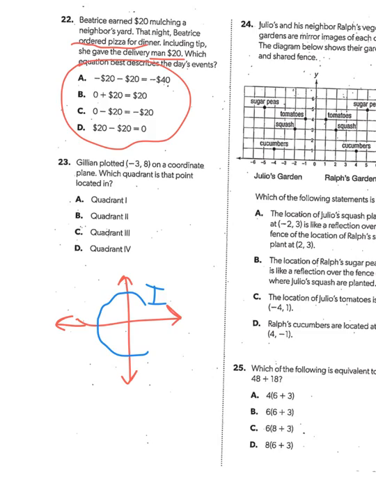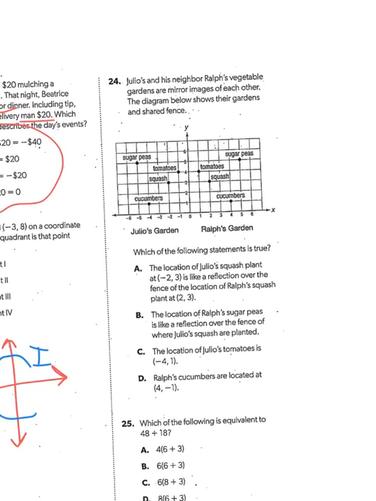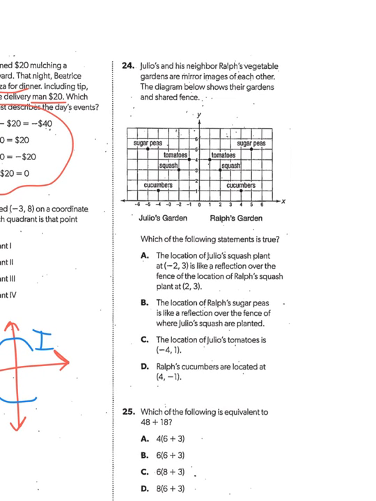Let's go to number 24. Julio's and his neighbor Ralph's vegetable gardens are mirror images of each other. The diagram below shows their gardens and shared fence. Which of the following statements is true? The location of Julio's squash plant at negative 2, 3 is like a reflection over the fence of the location of Ralph's squash plant at 2, 3. The location of Ralph's sugar peas is like a reflection over the fence where Julio's squash are planted. The location of Julio's tomatoes is negative 4, 1. Ralph's cucumbers are located at 4, negative 1. So which of the statements is true? Looks like there's only going to be one answer there.